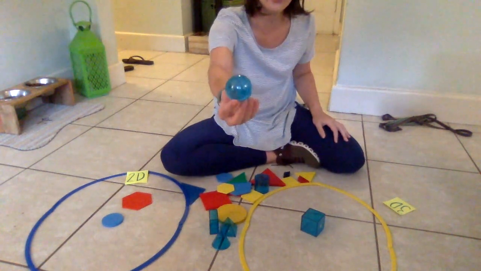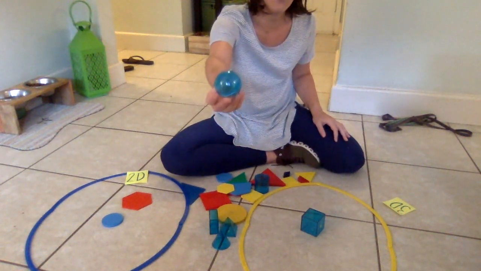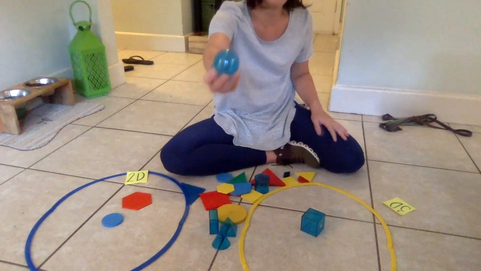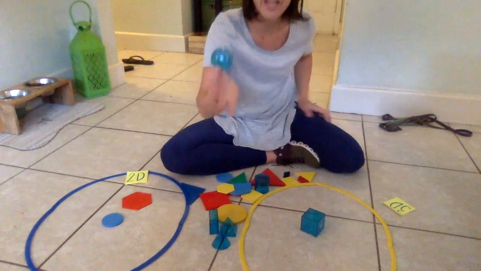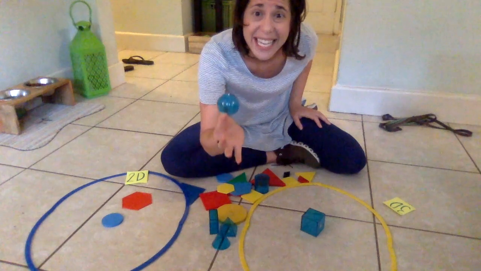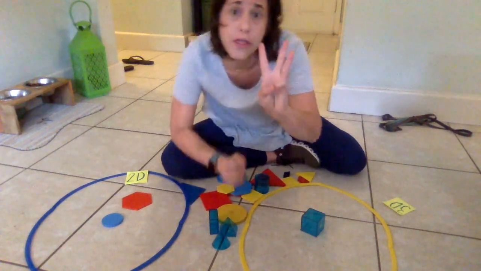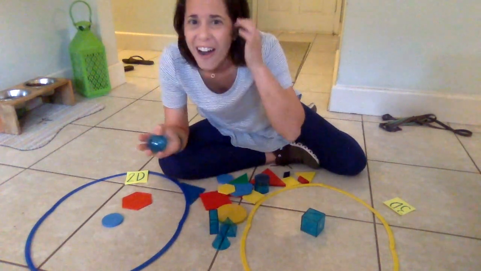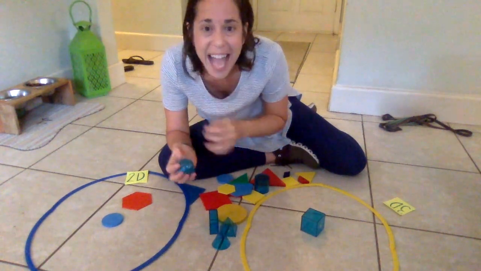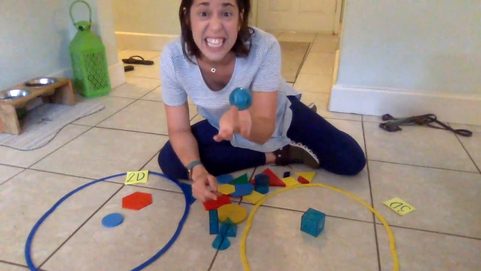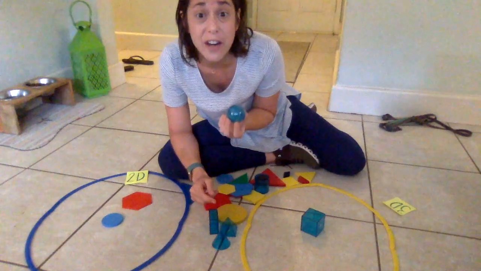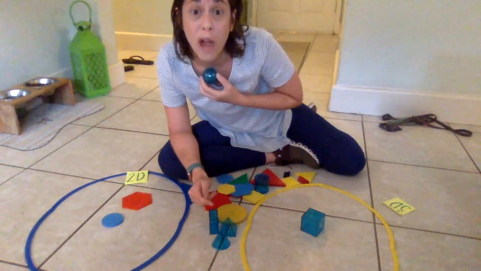Is this a 2D shape or a 3D shape? Very good. It's a 3D shape because 3D shapes are solid shapes. How cool is that? A solid shape. And this is a very tricky word to say. A lot of friends say it wrong.